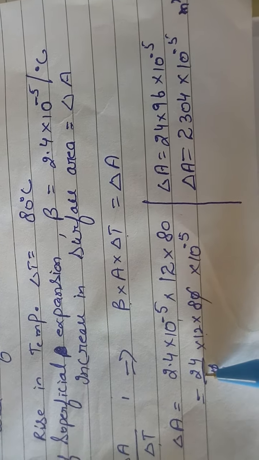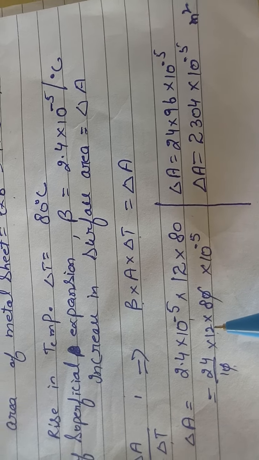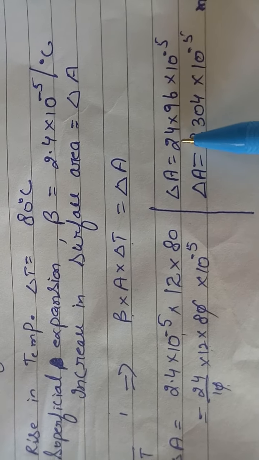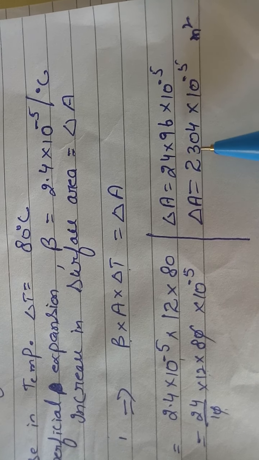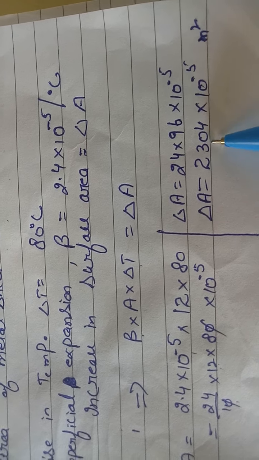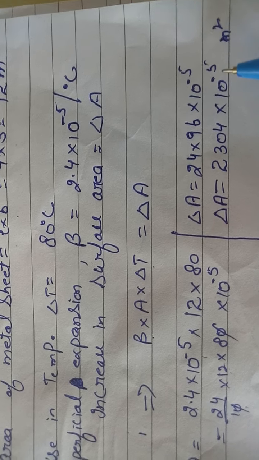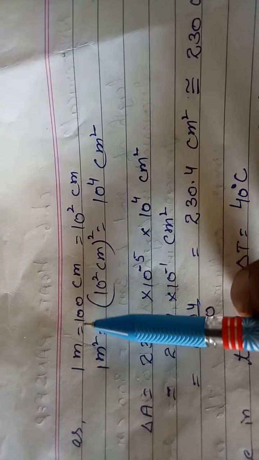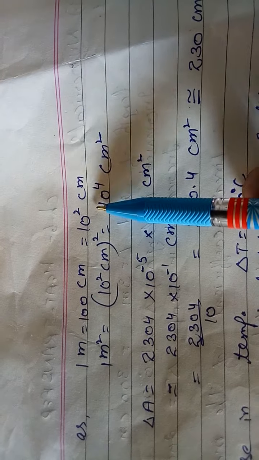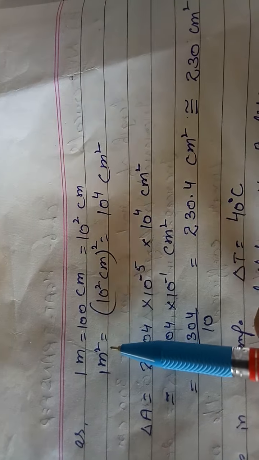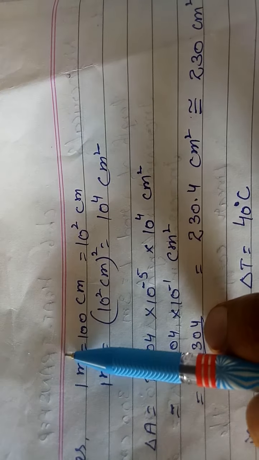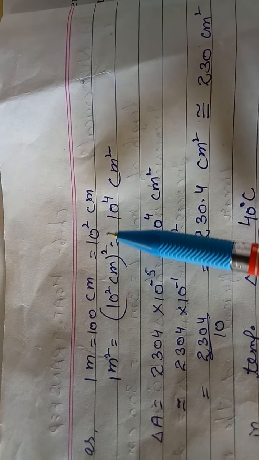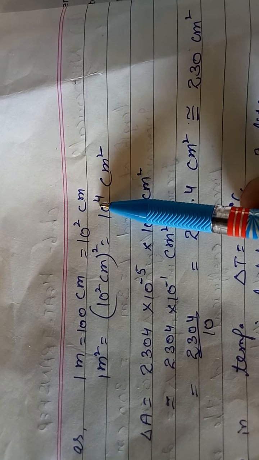Now look at that, 24 multiplied by 12 multiplied by 8. 12 into 8 is 96. So 24 multiplied by 96 becomes 2304 multiplied by 10 to the power minus 5 meter square. Now as we know, 1 meter equals 100 centimeter, and you can also write it as 10 to the power 2 centimeter. Here the power is square, so on the other side also squaring, then we will get 10 to the power 4 centimeter square.